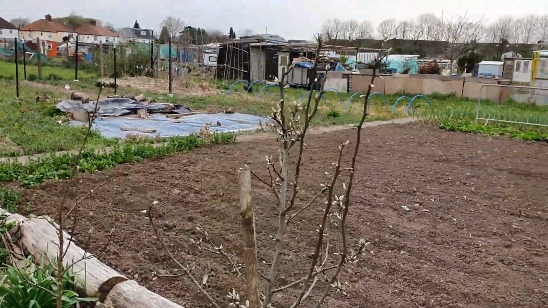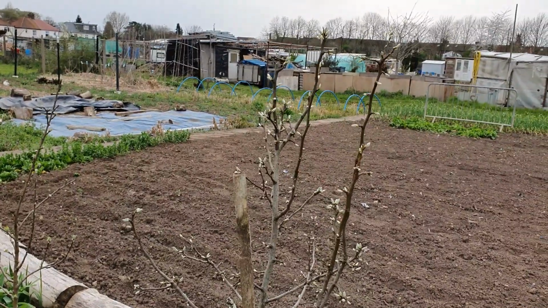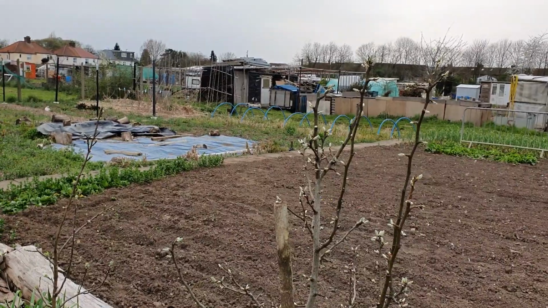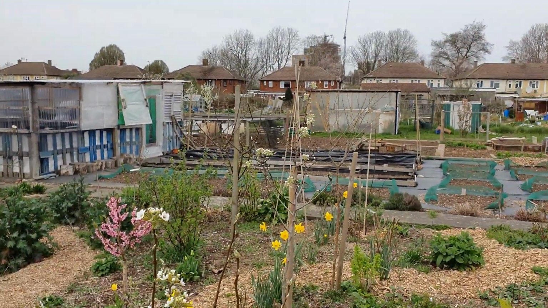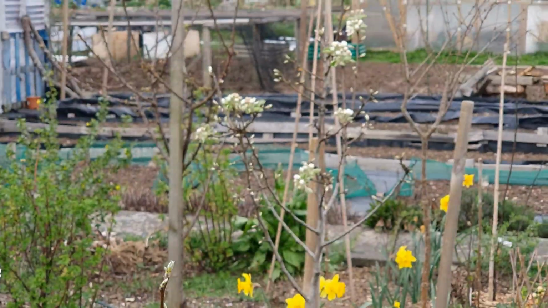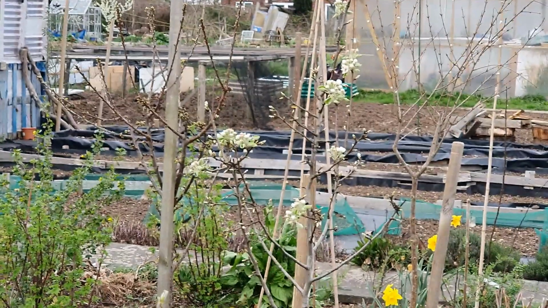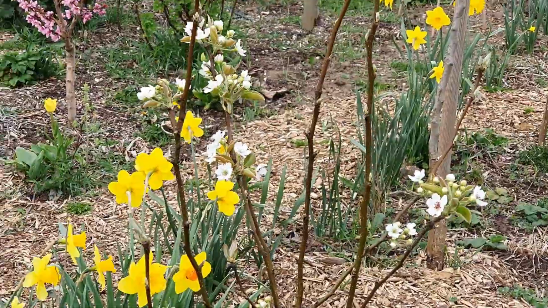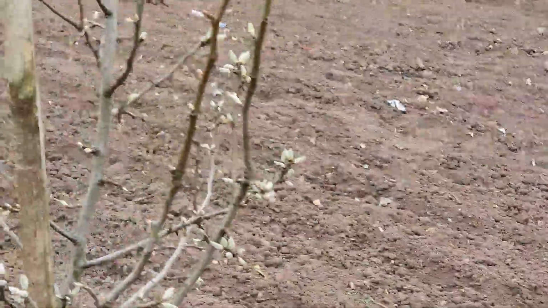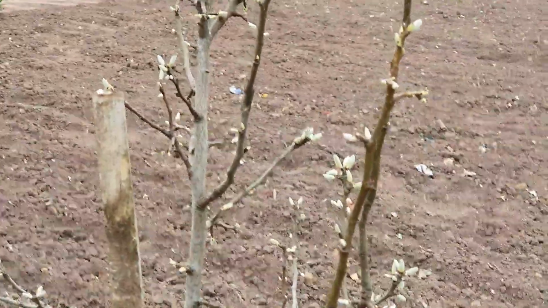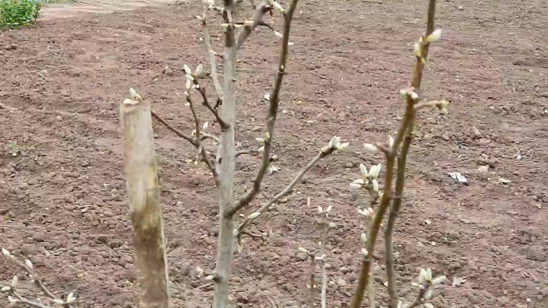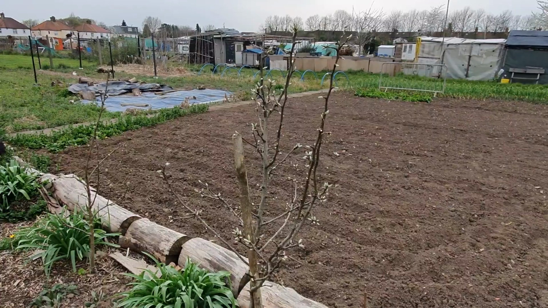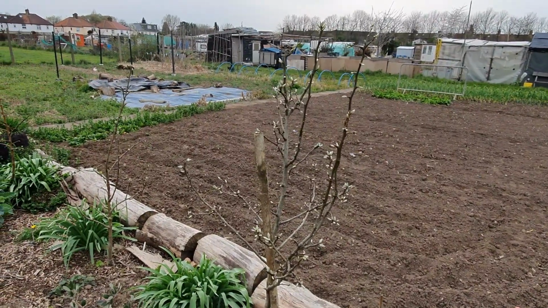Now it's interesting that this one is the exact same age as the one that I showed you on the second video, the one over here that's already flowering next to the Asian pear. And then for extra pollination, I deliberately put another conference pear at this side for pollinating the Asian pear.